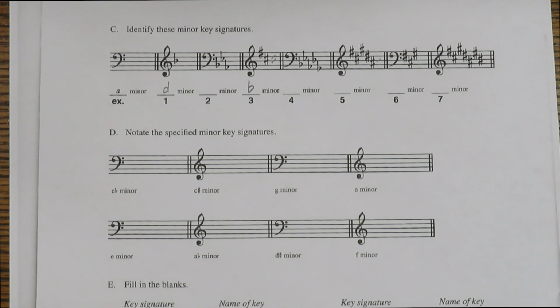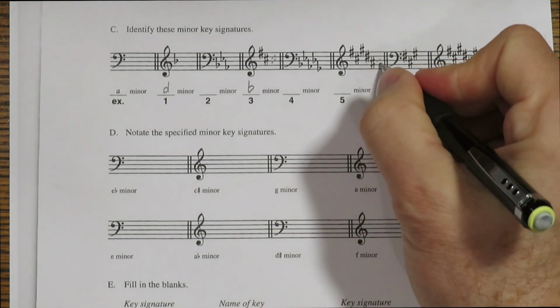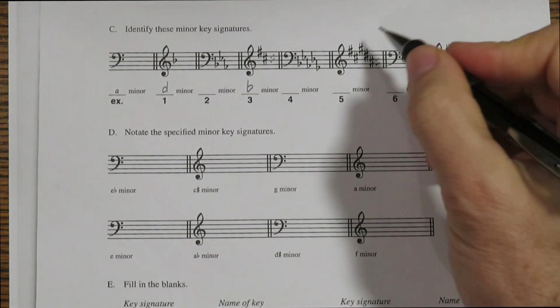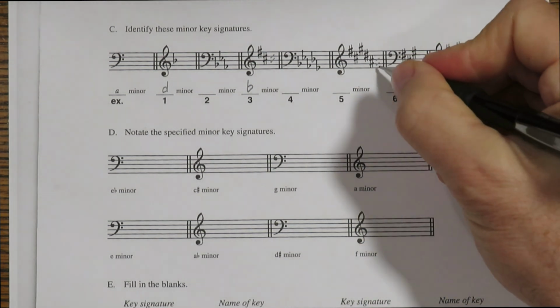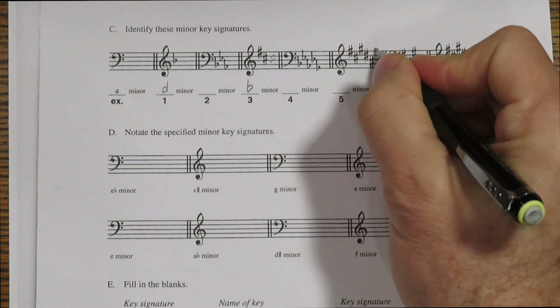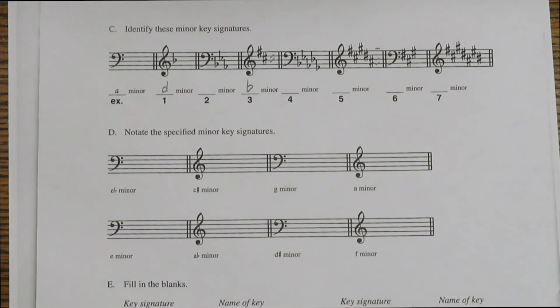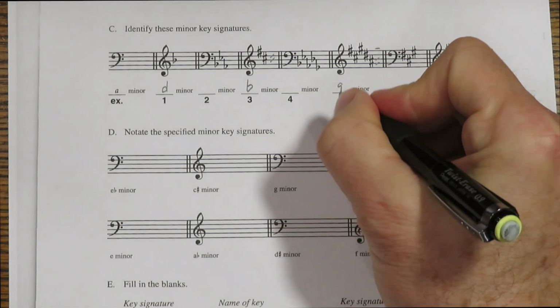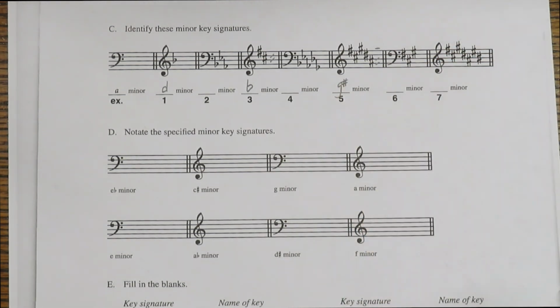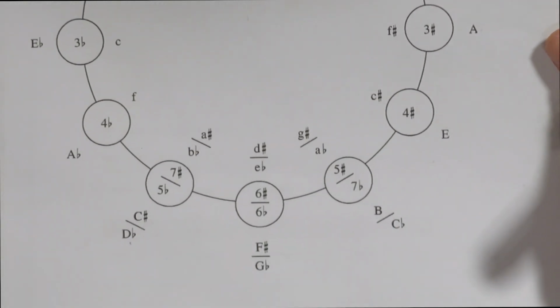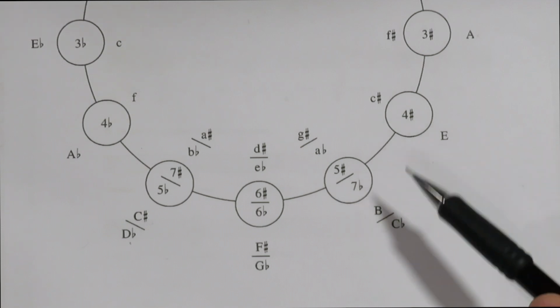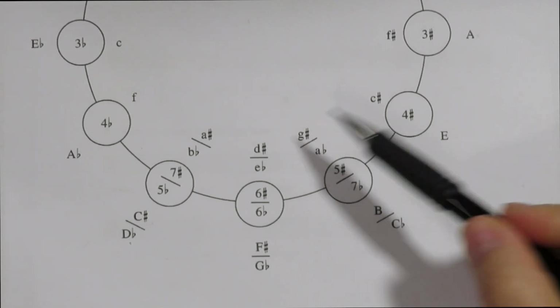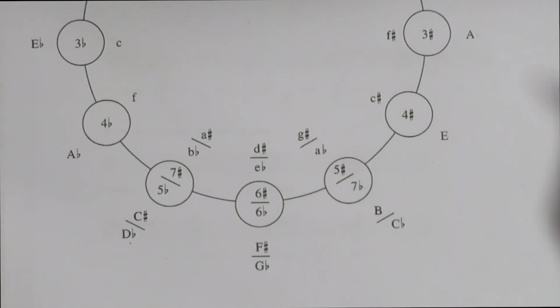We go a minor third down from B. That would lead us to the G sharp. A minor third down or a major 6th up. Okay. So we have G sharp minor, and we'll check that. And we see 5 sharps is G sharp minor relative to B.